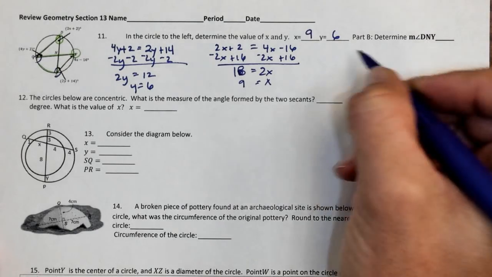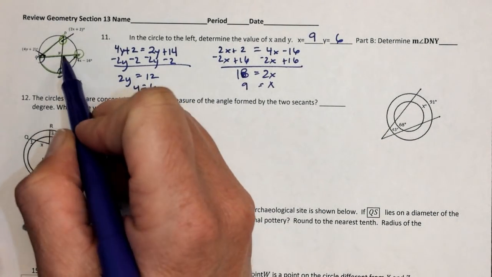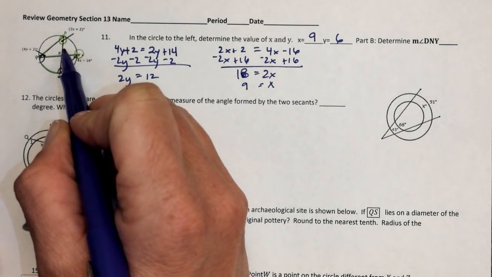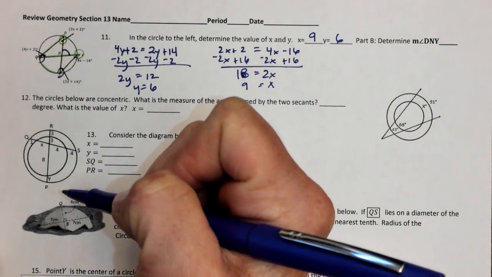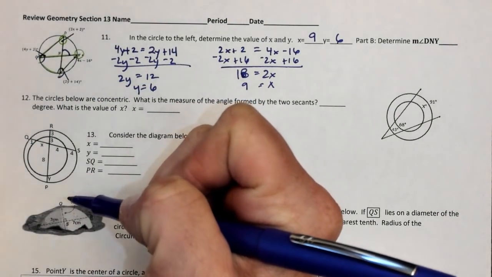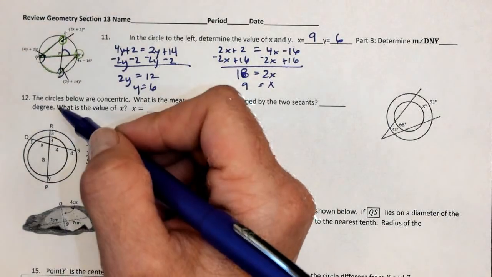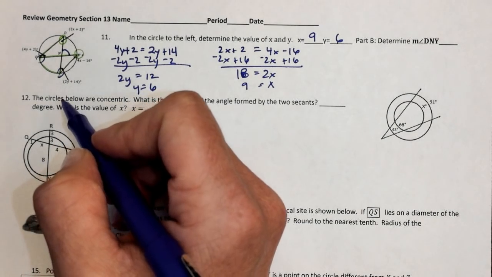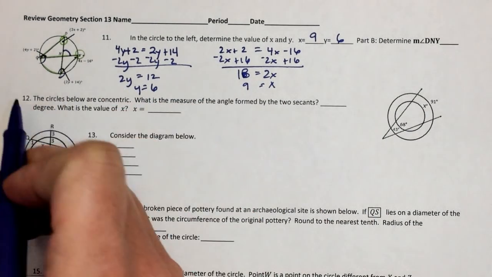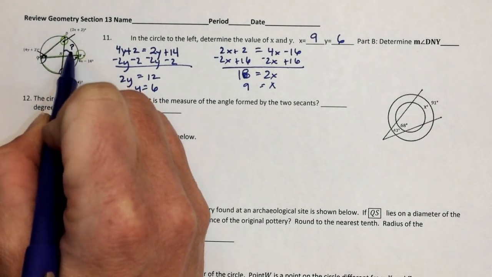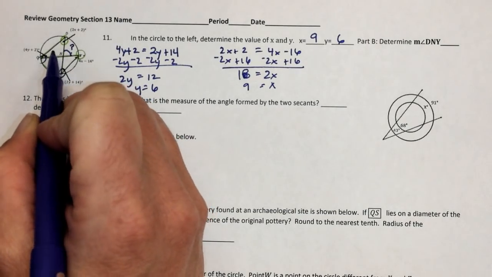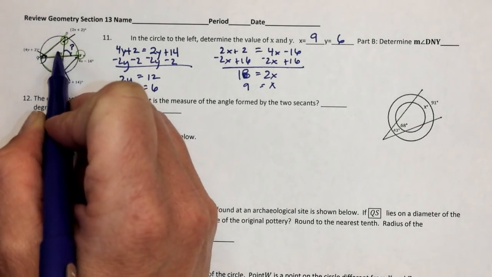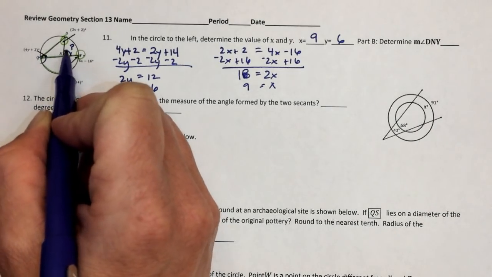Determine the measure of d and y. So I'm looking for this measure right here. And let's see. There are a couple different ways of solving this. If I want to know this, I think I'm going to solve for one of these angles, and then just know that that's supplementary.